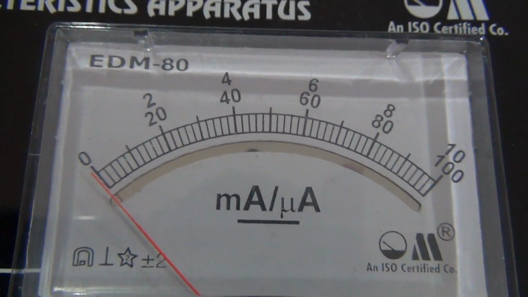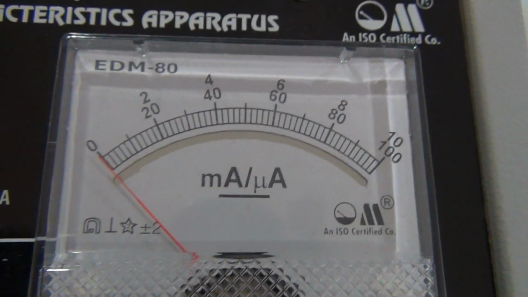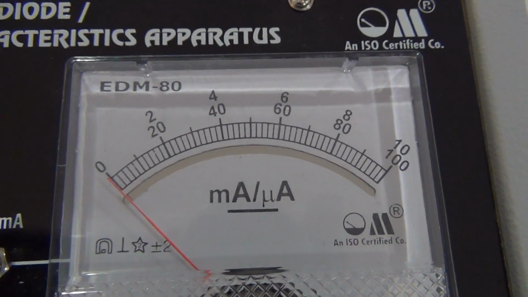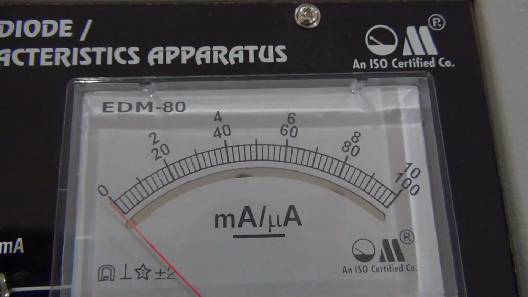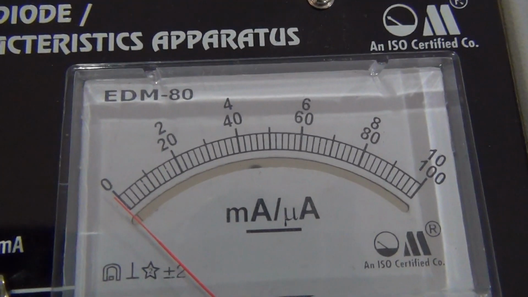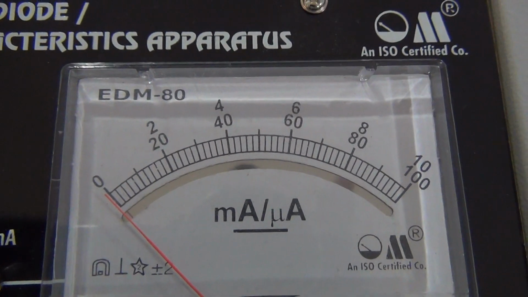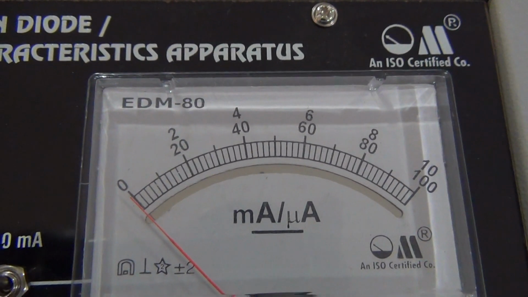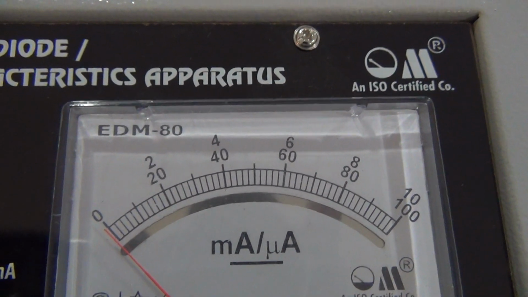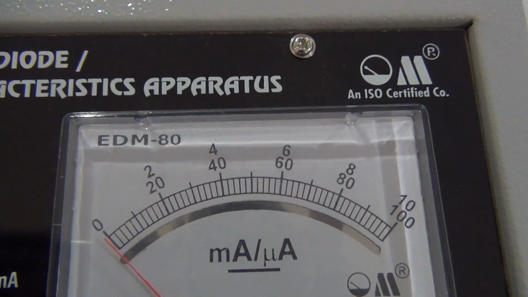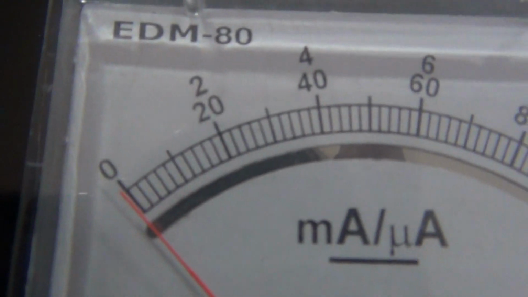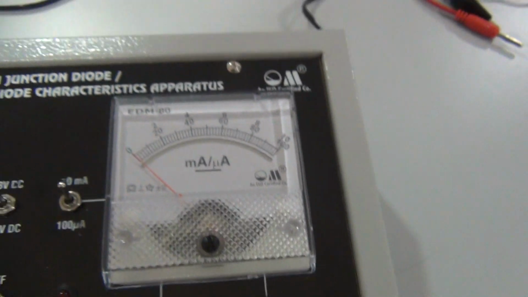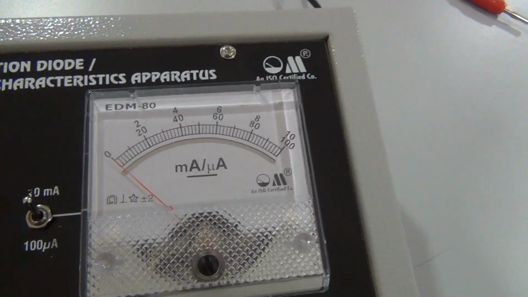In the milliammeter, the first 10 divisions correspond to 2 milliamperes. That means one division is 0.2 milliampere. That is how the milliammeter is set.